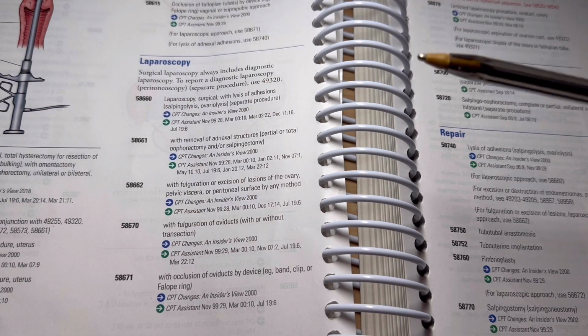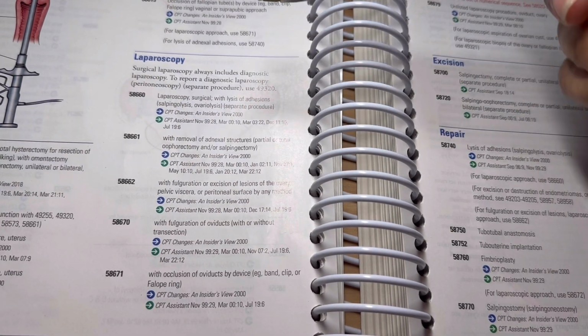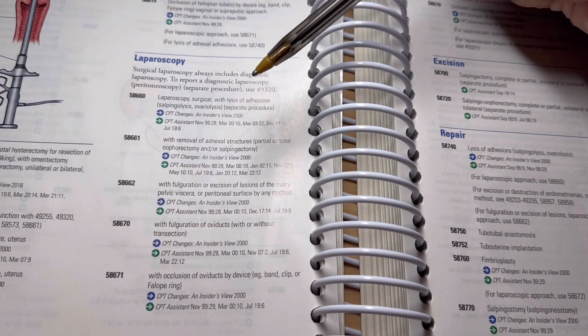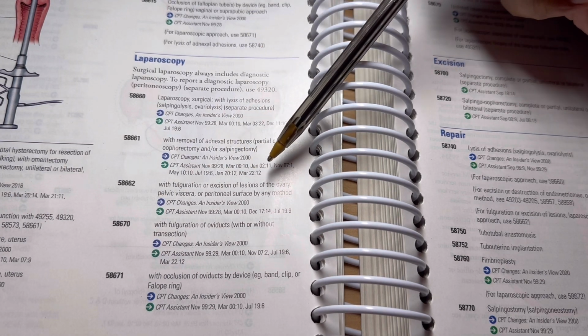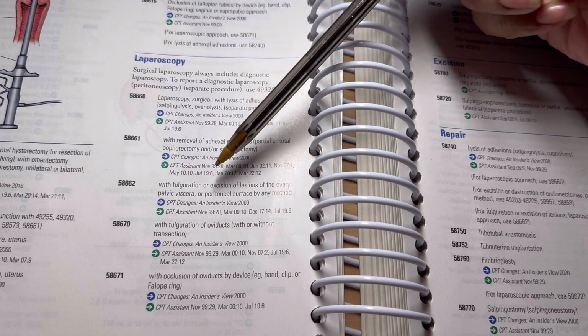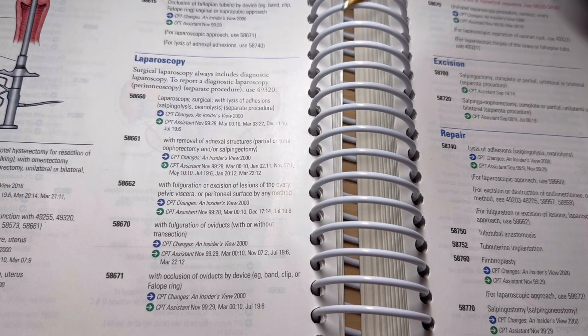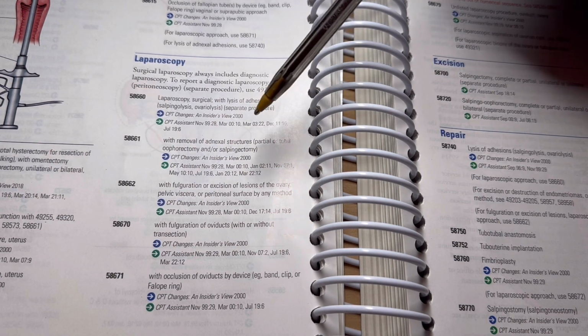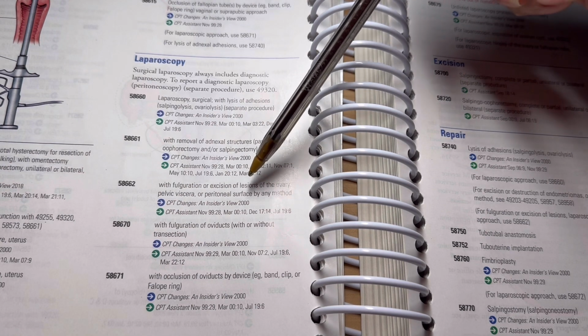Okay, so here you'll read it as laparoscopy surgical with fulguration or excision of lesions of the ovary, pelvic viscera, or peritoneal surface, and this was on the pelvic surface.